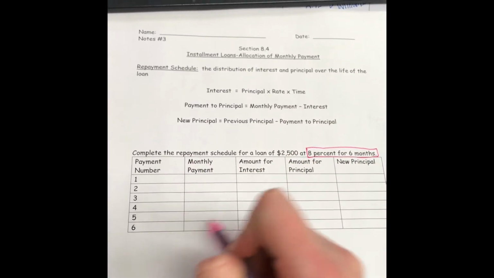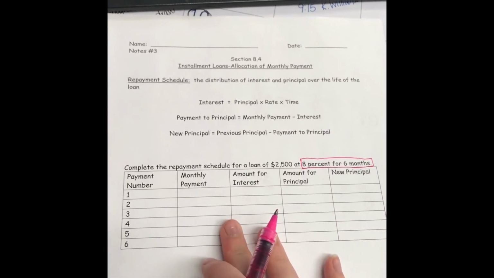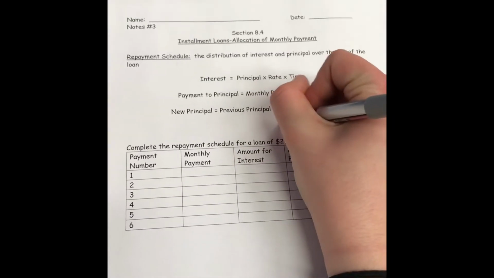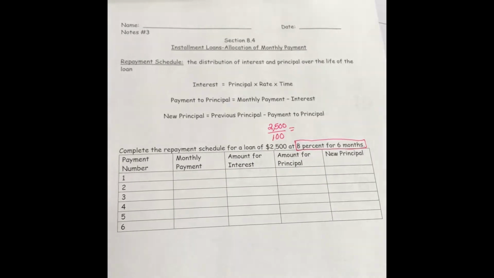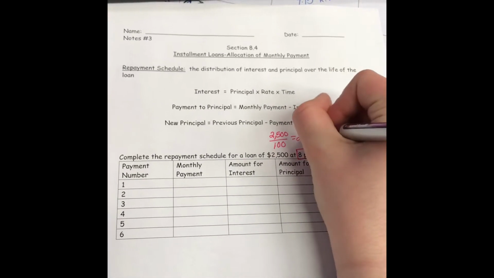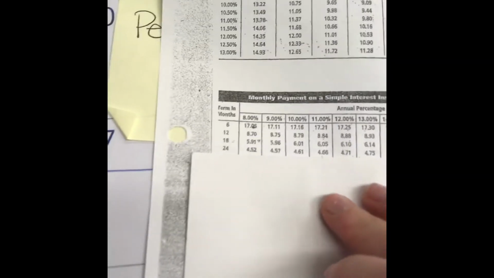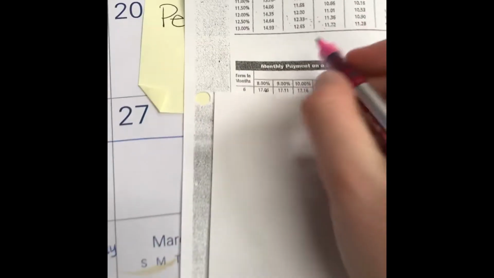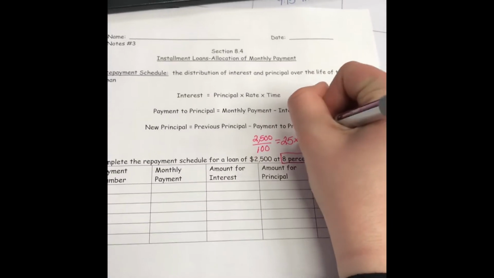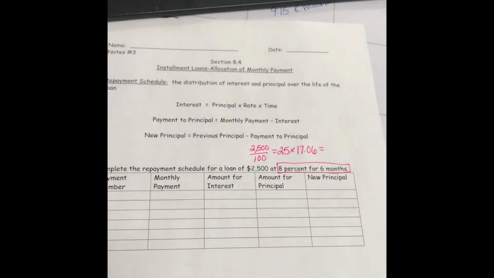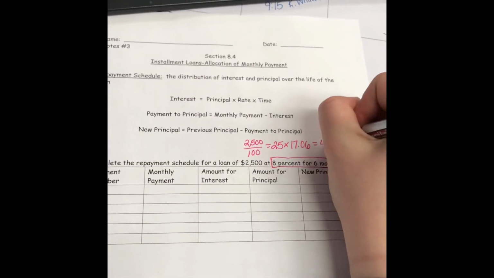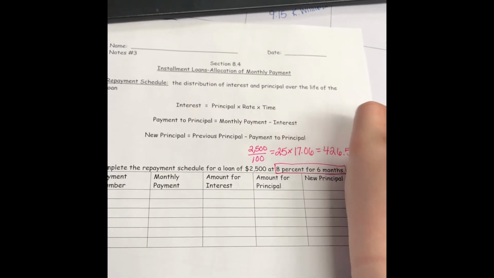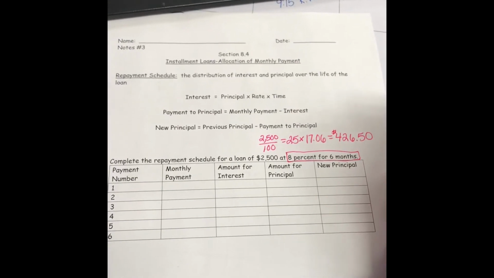So before I can calculate any of my repayment schedule, I do have to find my monthly payment. So I'm going to take my $2,500, divide it by 100, 25. Multiply that by my table value, 8% for 6 months. So we go 6 months, 8% is 17.06. So that is $426.50. And that is going to be my monthly payment for all of them.